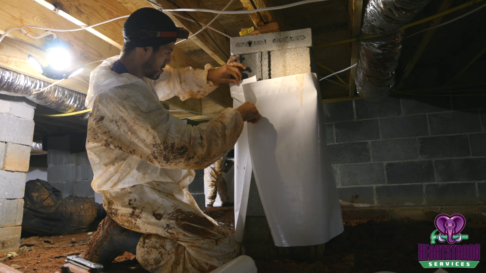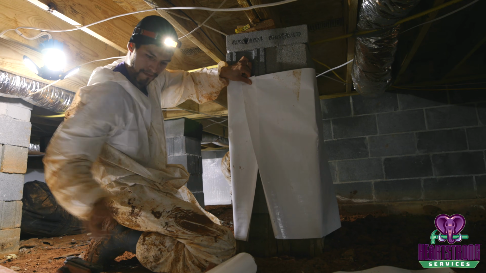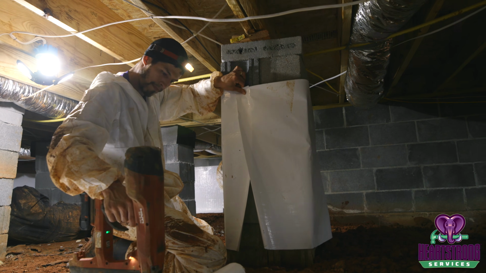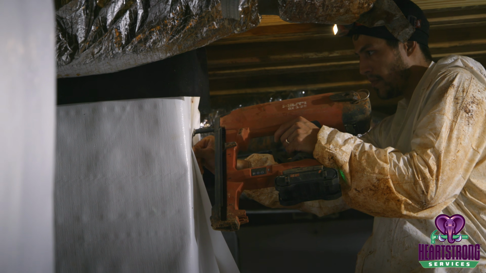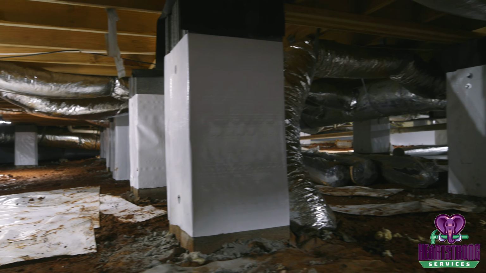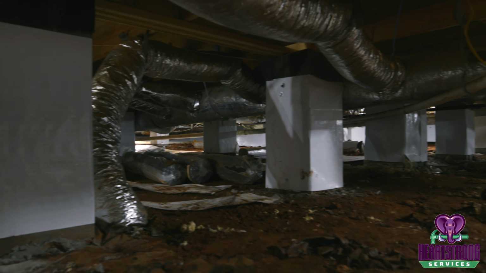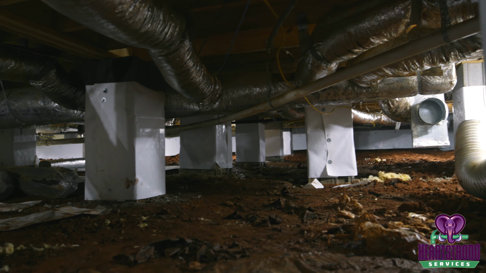While wrapping piers isn't required for ceiling performance, it dramatically improves the overall appearance of the crawl space. Fully wrapped piers create a bright, uniform look that feels intentional and high-end, especially when viewed from the access opening. Each pier is cut, wrapped, and secured with clean, consistent seams, elevating the entire space visually.